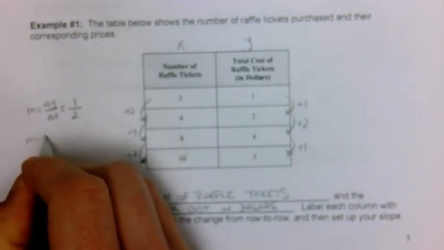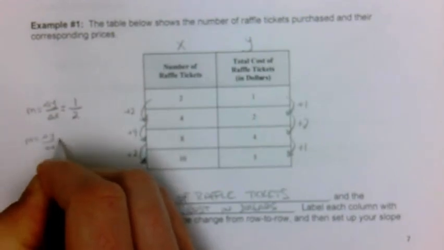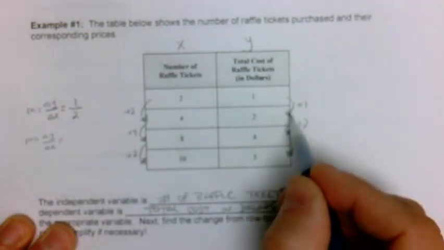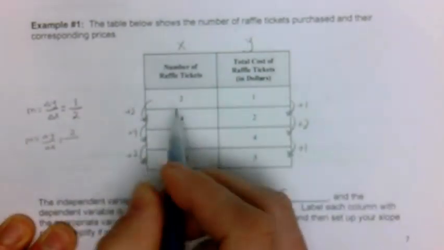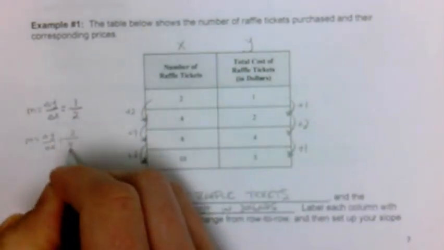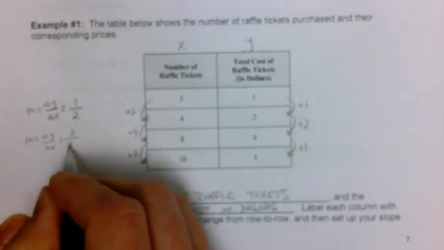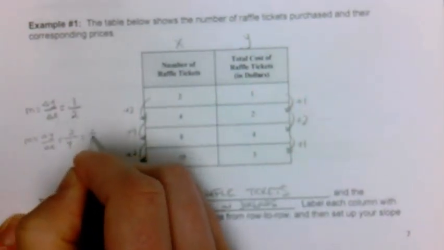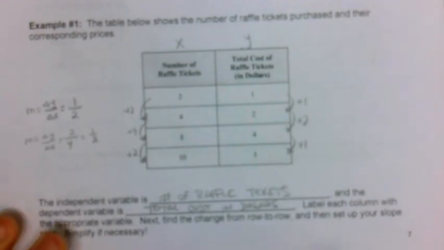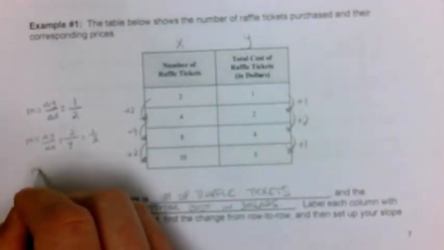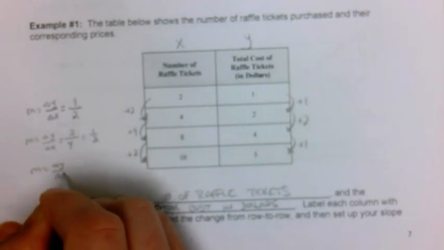From the next row to the next row, again, m equals delta y over delta x. This time, the change in the y values from 2 to 4 was a change of 2, and the change in x's from 4 to 8 was 4. So the slope m is 2/4, which can simplify down to 1/2. And then in the last row, m equals delta y over delta x.